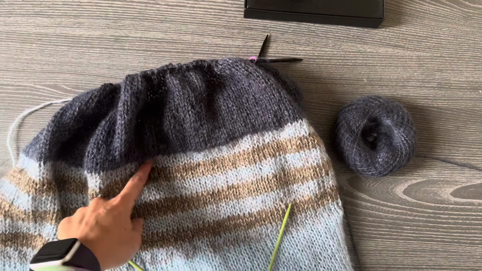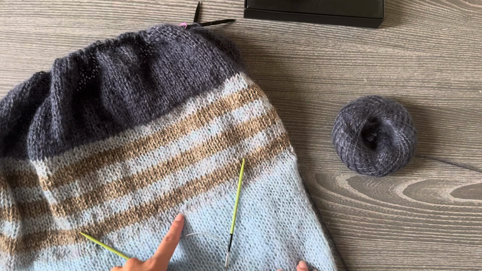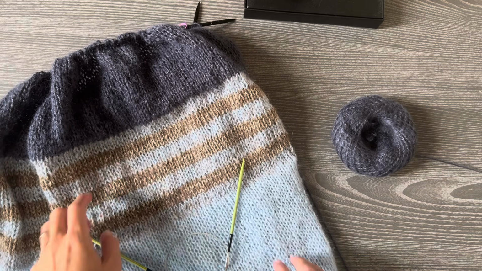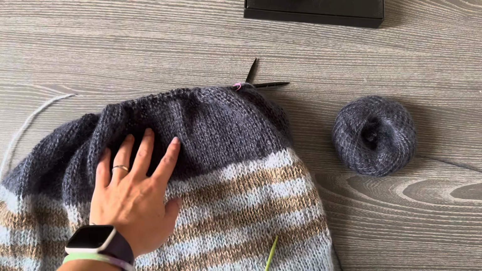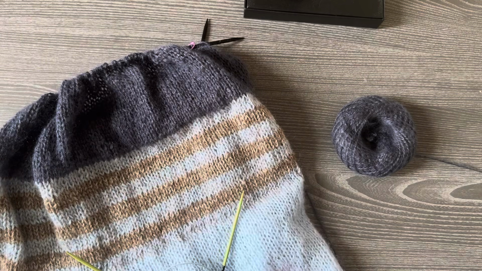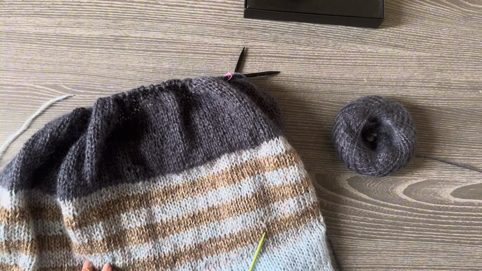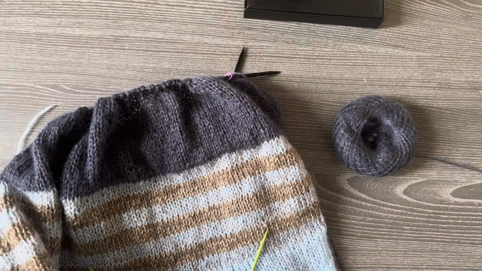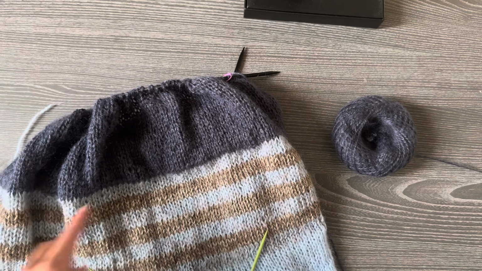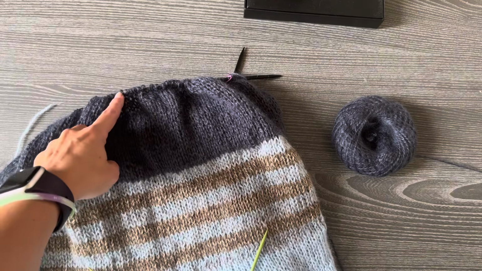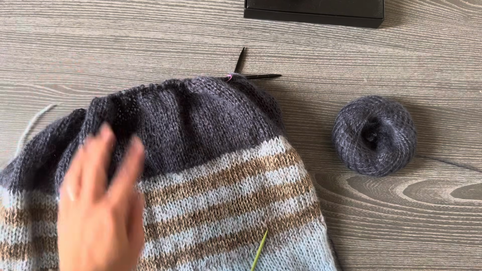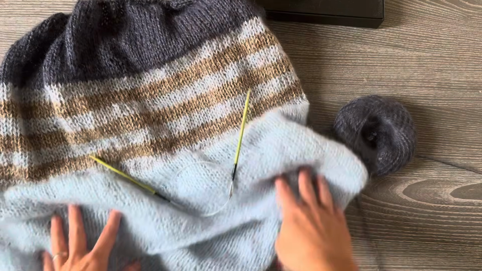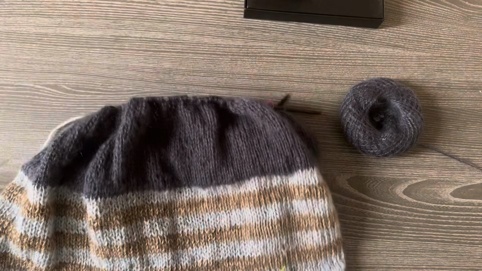Okay, so I finished working 25 rows. As I said, I alternated the stripe colors 7 times. The dark blue is the same yarn as the first one, and as the one that we used at the beginning, it's Hobbii Mohair Delight. Now, of course, considering the desired length, you can work more rows if you want.